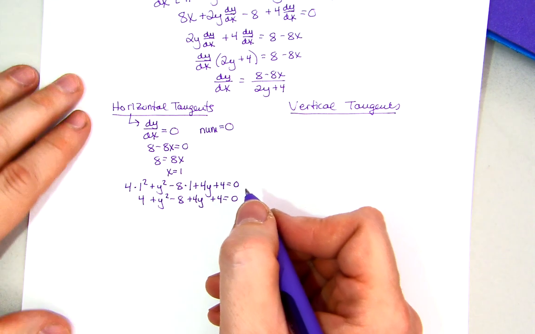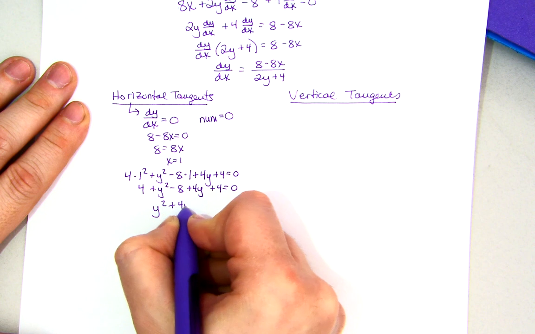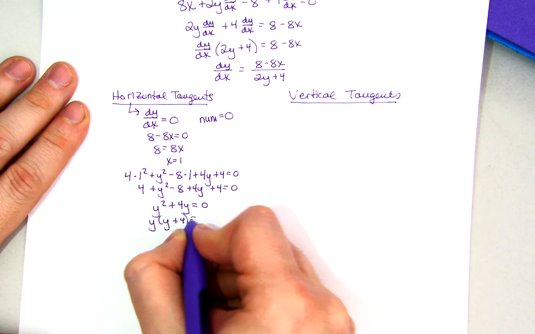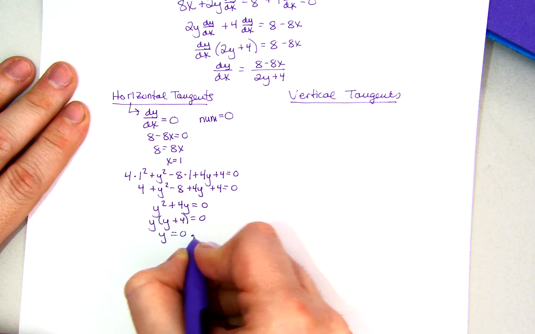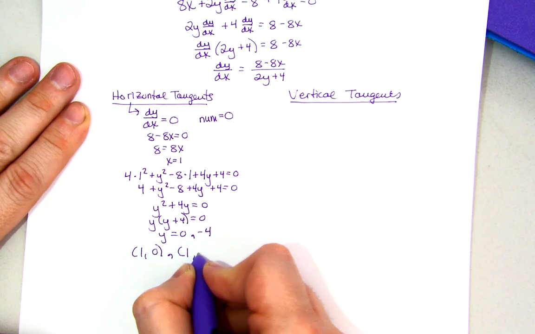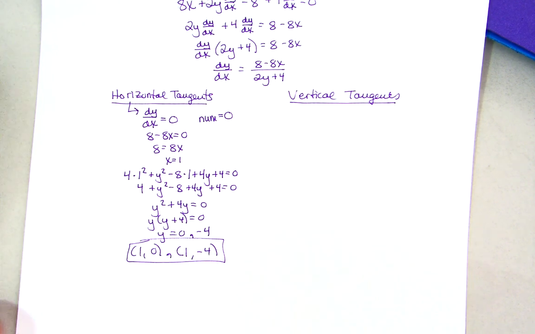I think I'm going to move up a little bit so you can see that part better. We're going to get y squared plus 4y equals 0. Y times y plus 4 equals 0. Y is going to equal 0 or negative 4. So we're going to get 1, 0, and we're going to get 1, negative 4. I have two places where I have horizontal tangents, 1, 0, and 1, negative 4.